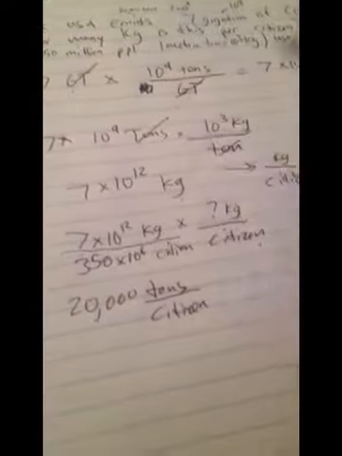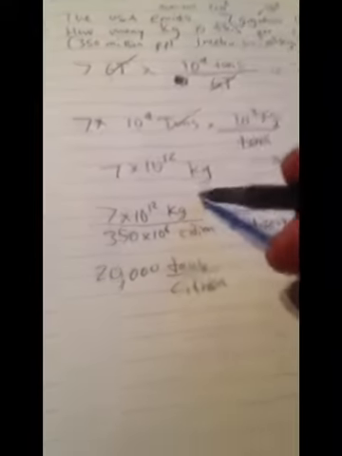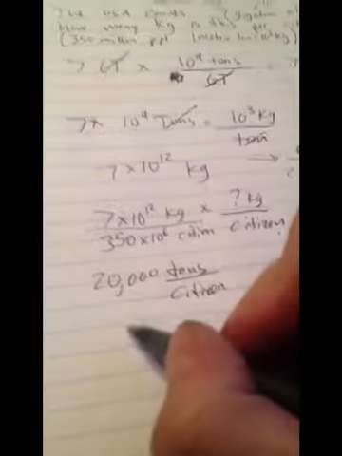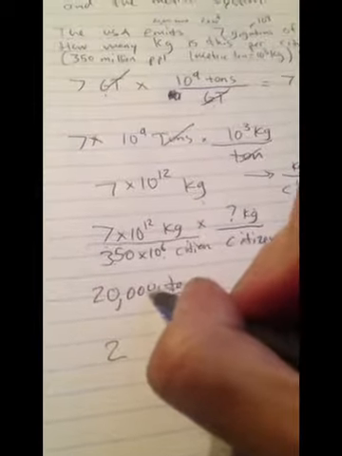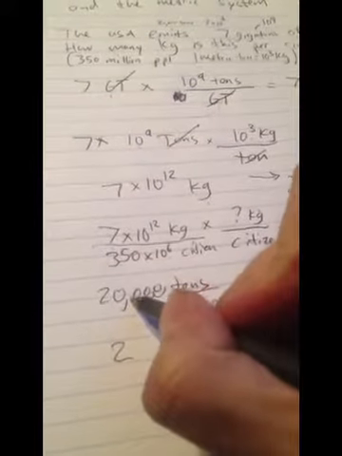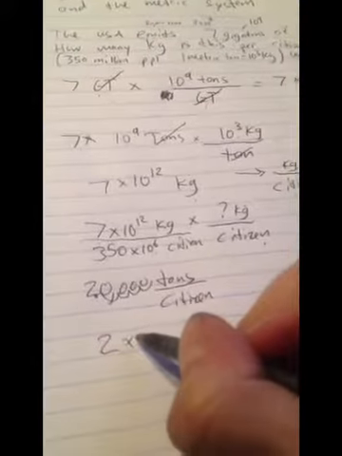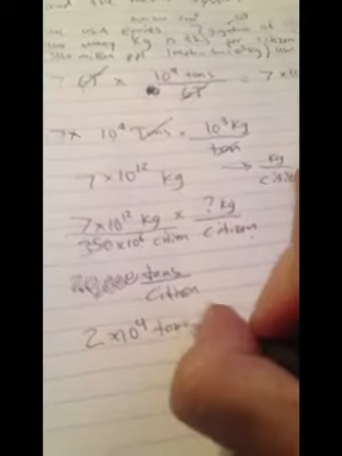Alright, now they always say use exponential notation only. So we want to convert this to exponential notation. So that's just 2, and you count how many zeros. 1, 2, 3, 4. So it would be 2 times 10 to the 4th tons per citizen.